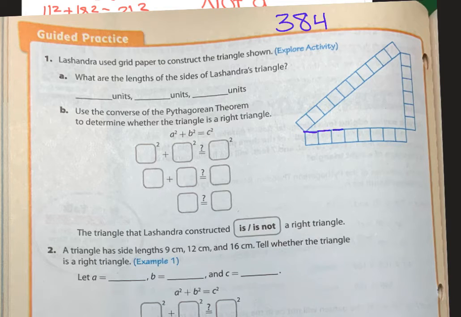1, 2, 3, 4, 5, 6, 7, 8. 1, 2, 3, 4, 5, 6. And the last one is 1, 2, 3, 4, 5, 6, 7, 8, 9, 10. So we're going to use the converse of the Pythagorean theorem to determine whether the triangle is a right triangle. So we could put in 6 or 8, it doesn't matter. I usually go the shortest as A. 6 squared plus 8 squared should equal 10 squared if it's a right triangle.